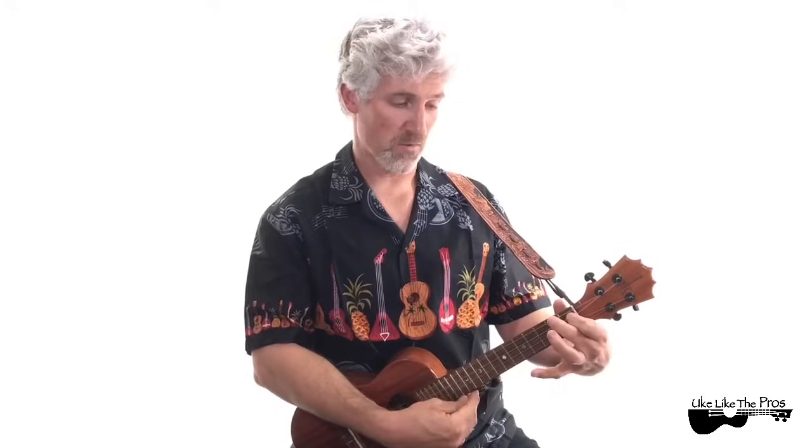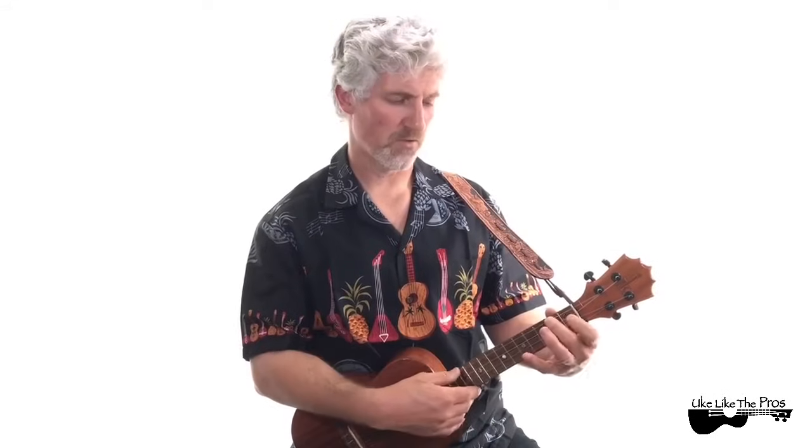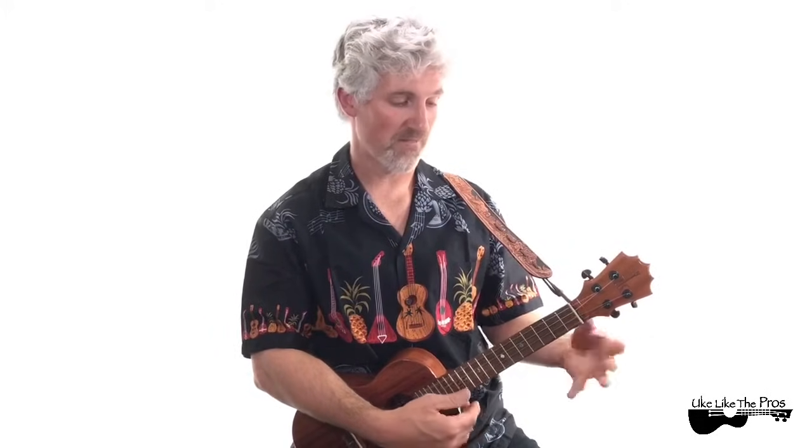But in order to really do this properly, we can't just slide this up, even though that sounds cool, but we want to do it properly. So we want to slide not only those two fingers up, but we also want to account for the open strings, which means we've got to move those fingers up as well. So I've got to finger it slightly different.